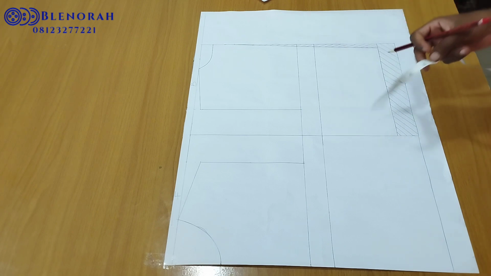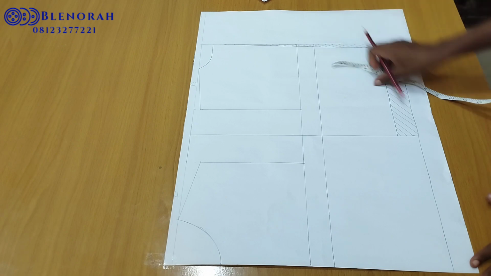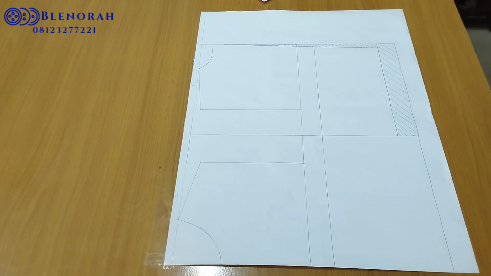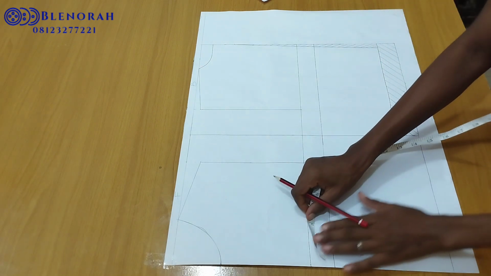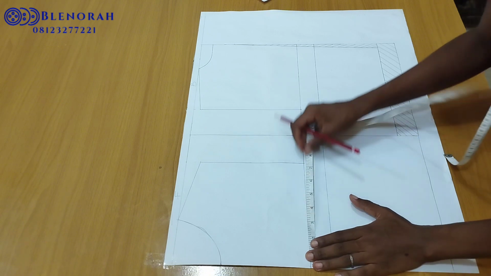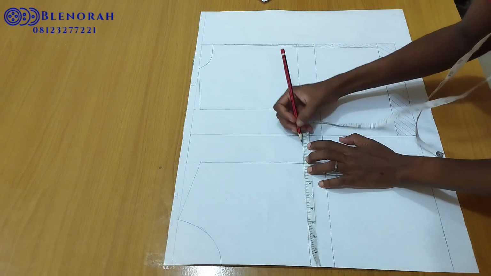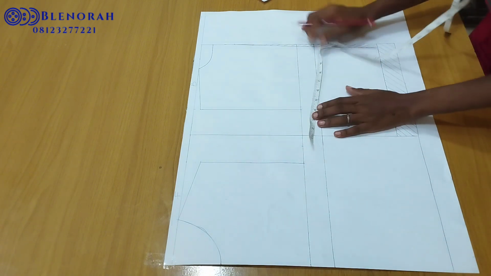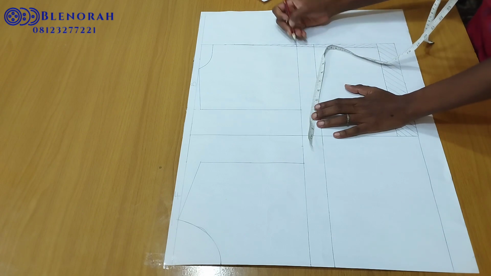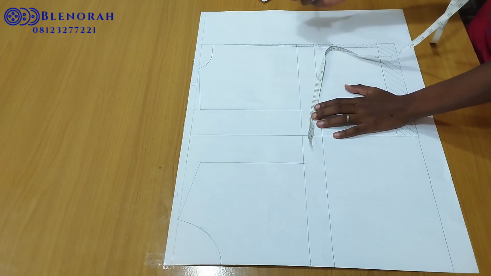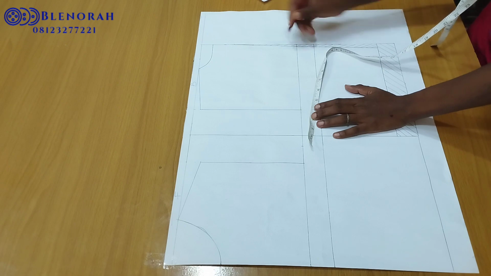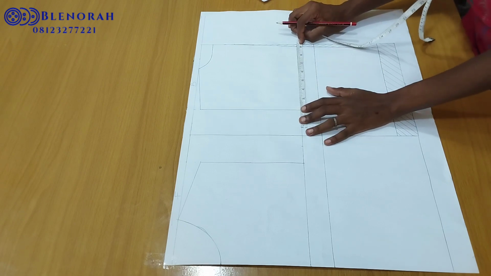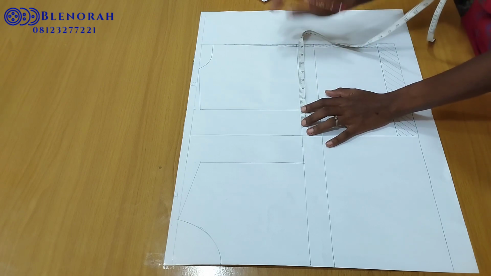measurement. And to do this, the bust is 36. 36 divided by 4 is 9. So I'll mark my 9 for the front. For the back, I'll mark my 9. And while marking my 9, I will start from where I tightened. I will not start from here. So that's 9. I will start from where I tightened.